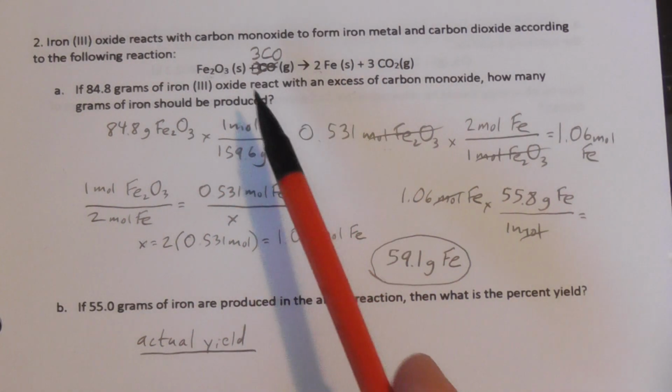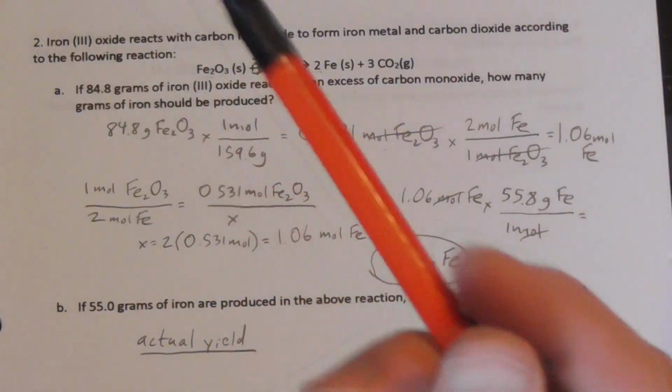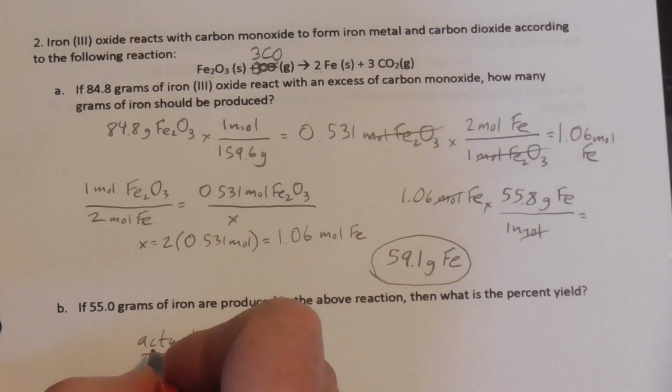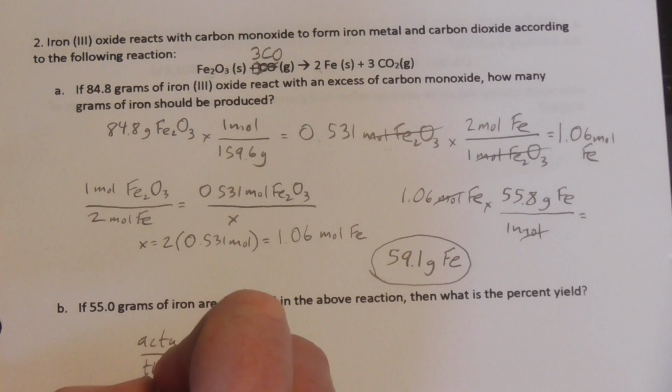So in a perfect world, every formula unit, every molecule would find each other. In the actual world, that doesn't happen. In this particular case, instead of making 59.1 grams, I made 55.0 grams. But that's my actual. My theoretical is what I should have made.